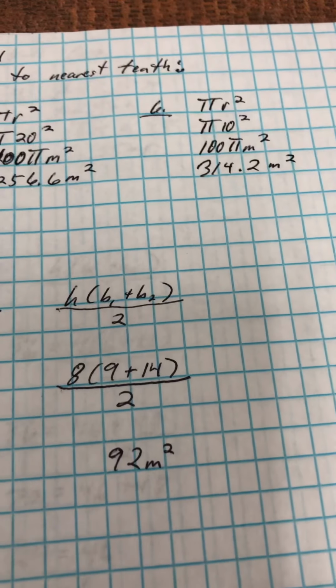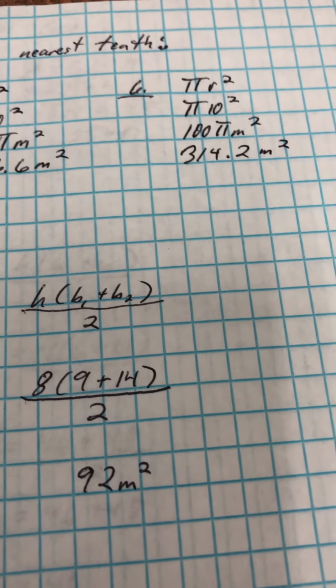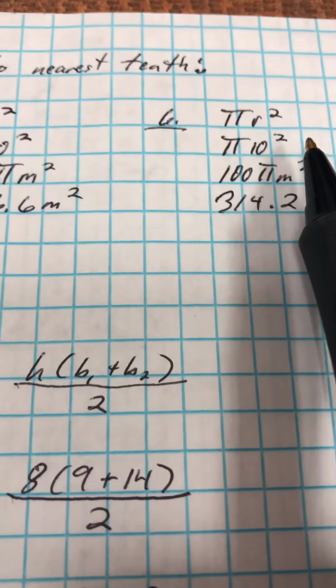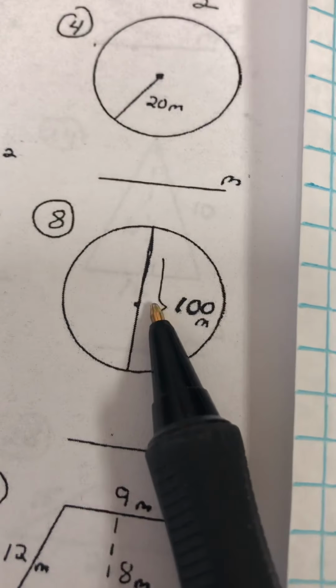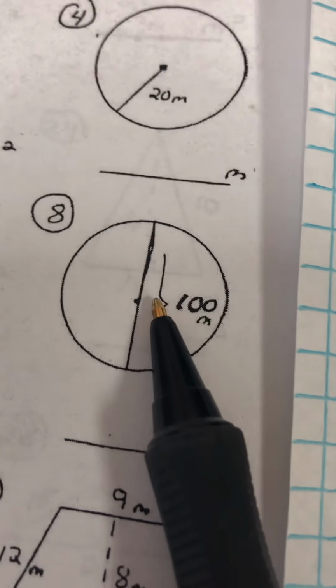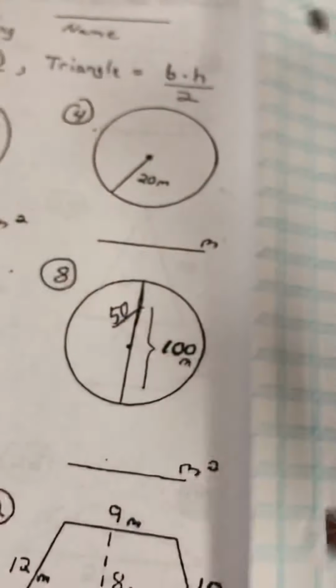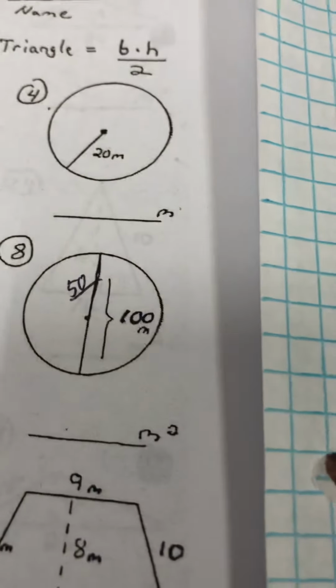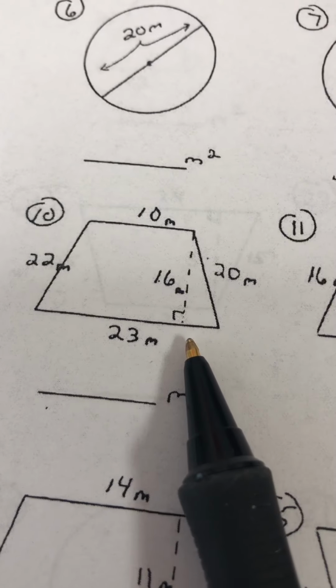Go ahead and try 8 on your own. It's another circle, another one where it gives you the diameter, and you're going to have to take half of that. So if the diameter is 100, the radius is going to be 50. So it's just going to be 50 that you're going to be concerned about putting in that formula for the r.